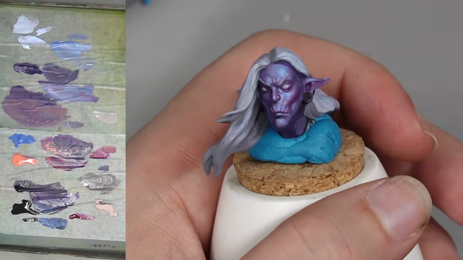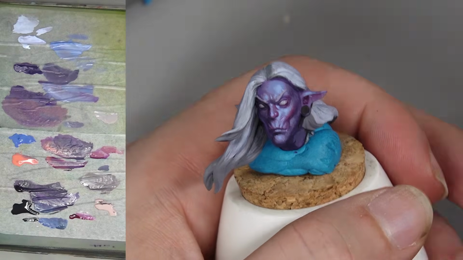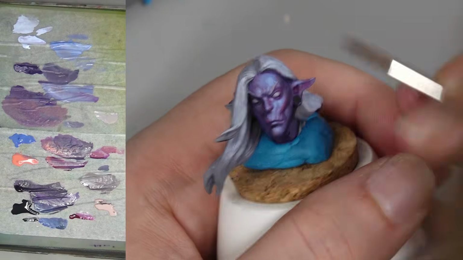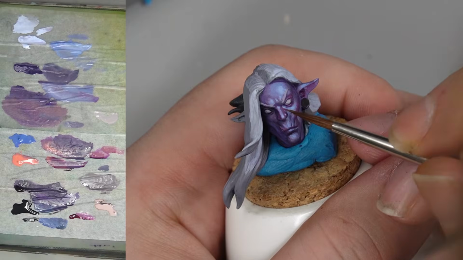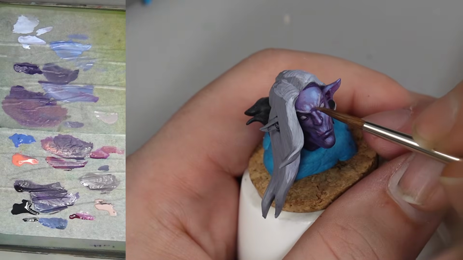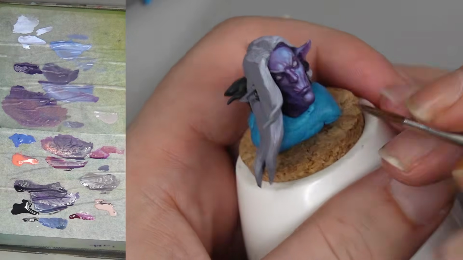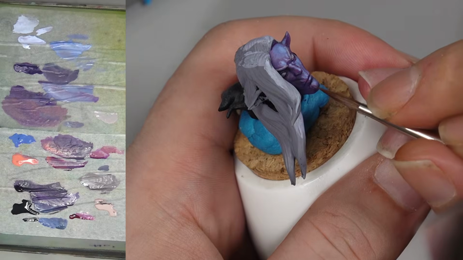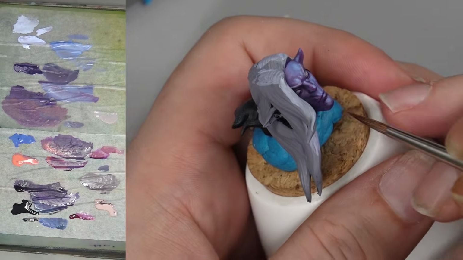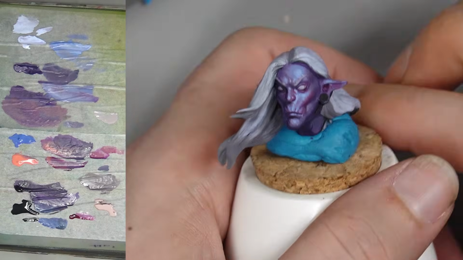As I blend, or glaze even, I'm glazing in these other colors that I have around in order to add more variation back into the skin tone. So it's like painting: I get the value working right, which is always the hardest part, and then you begin to introduce color as you go.